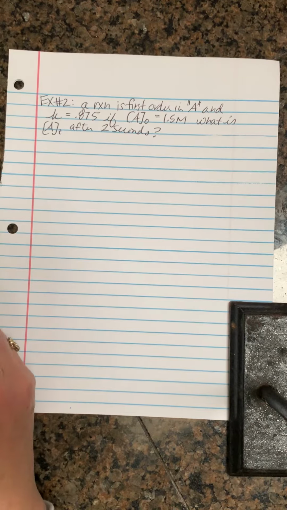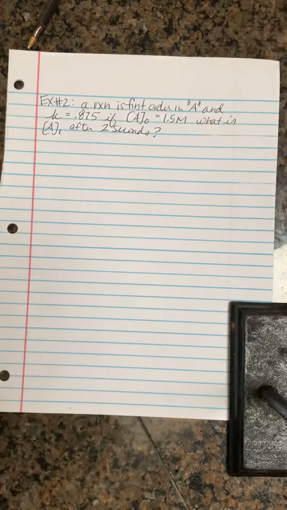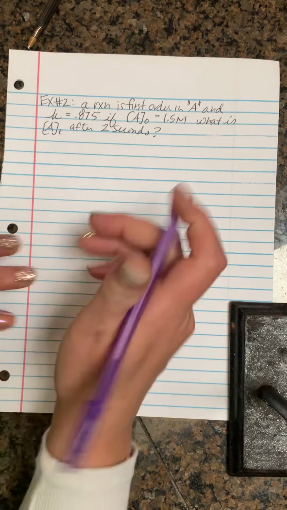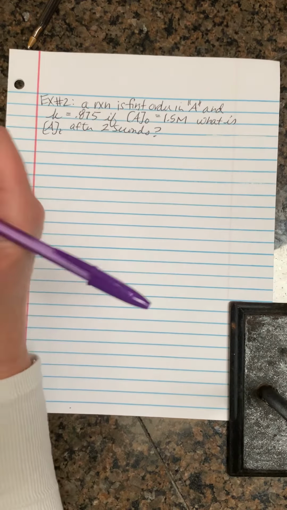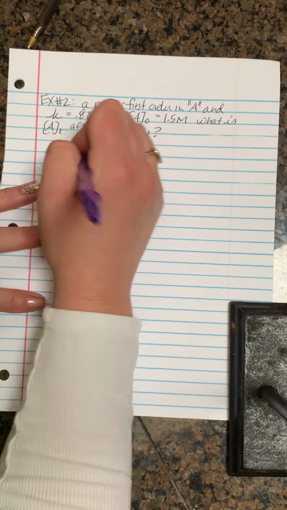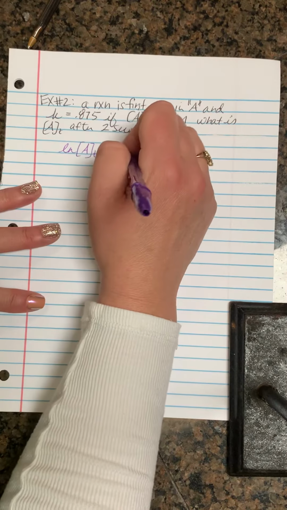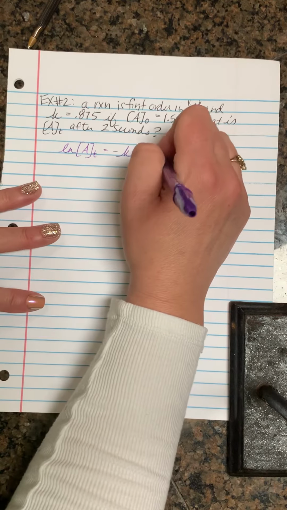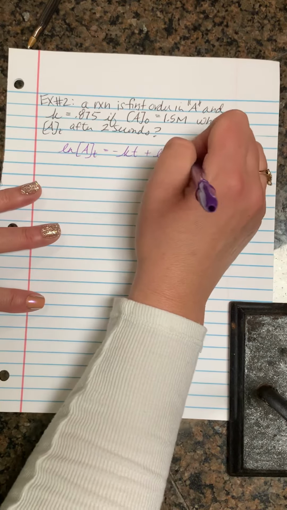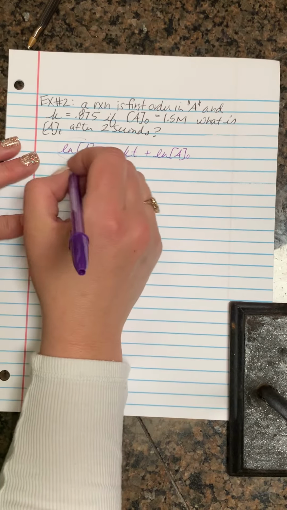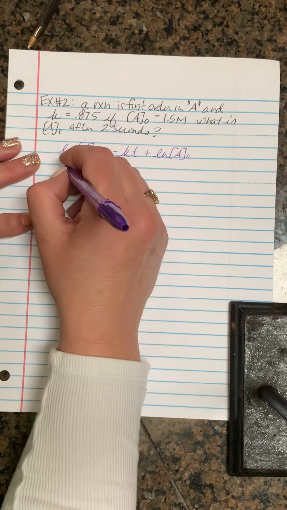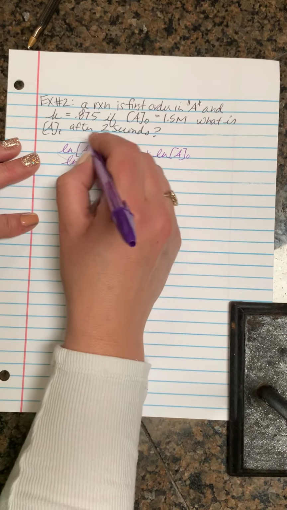Okay, so we know again it's first order, so we know we're going to use our natural log capabilities here. We know that natural log of A at time t is equal to negative kt plus natural log of A naught. A sub t is our unknown.